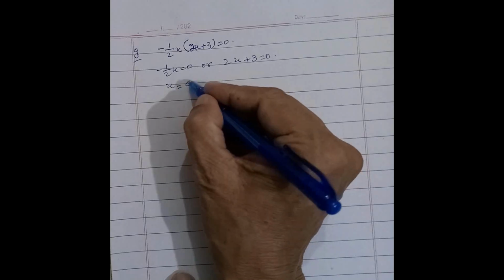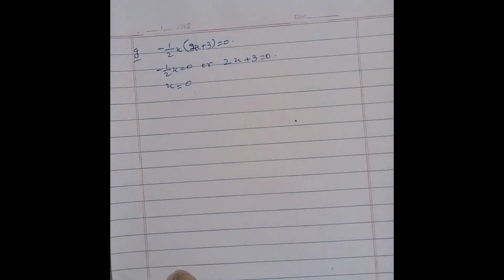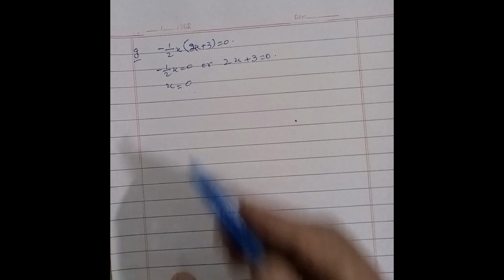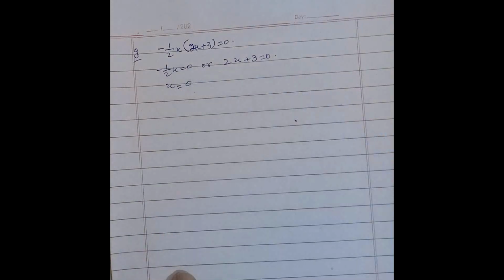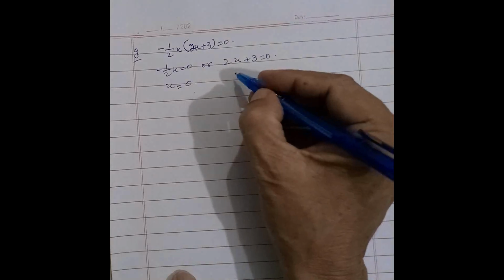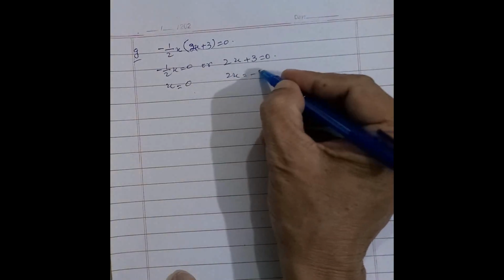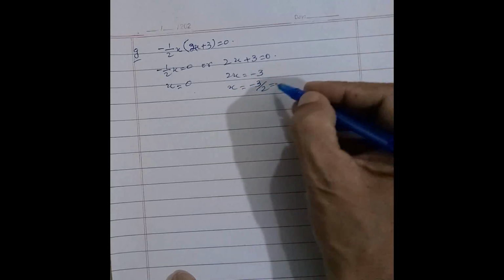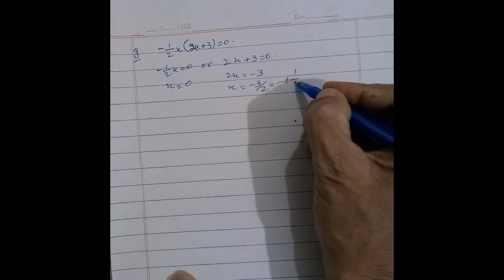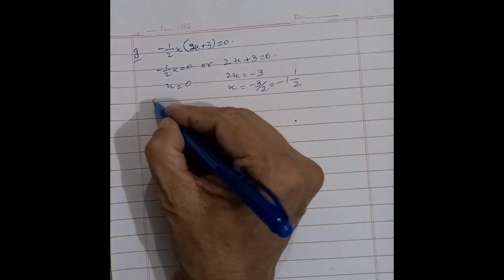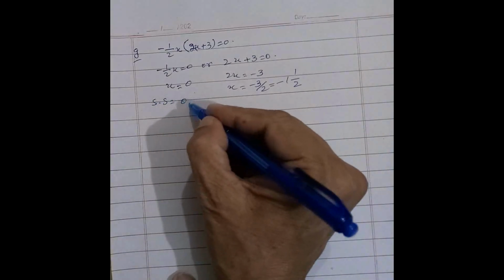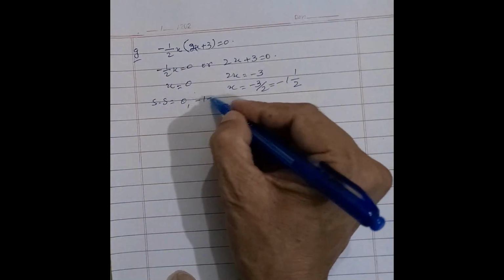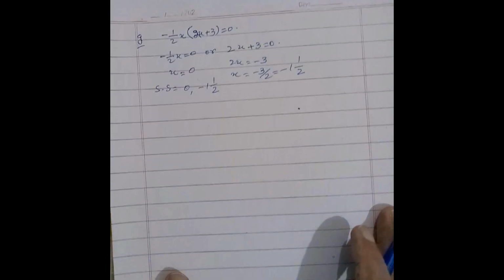When we multiply both sides by minus 2 over 1, the 0 is 0 because any value multiplied with 0 is 0. And the next is 2x is equal to minus 3 and x is equal to minus 3 over 2 and answer is minus 1 whole 1 over 2. Hence the solution set is 0 and minus 1 whole 1 over 2.